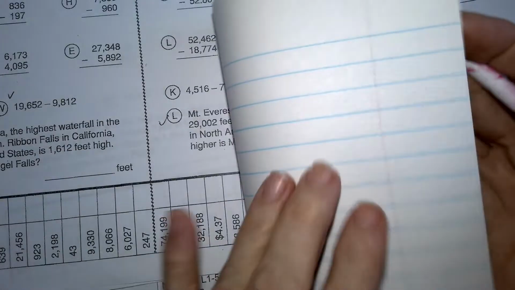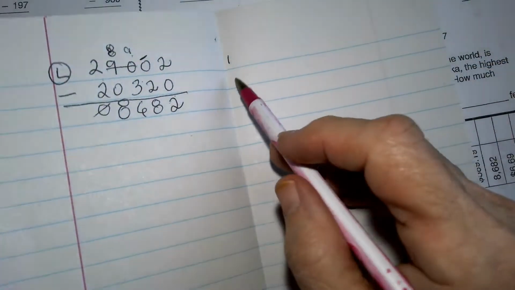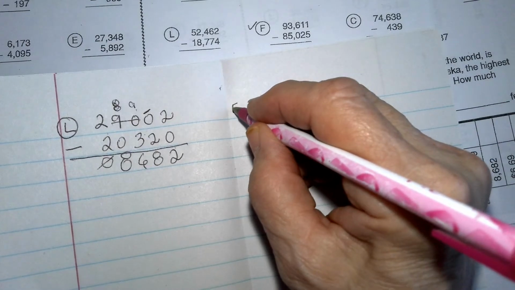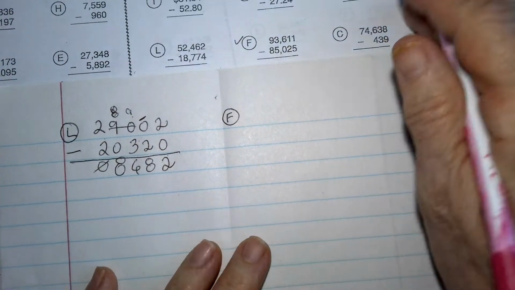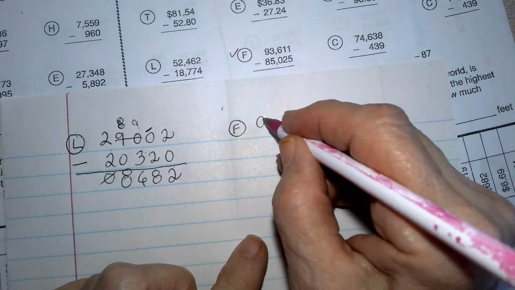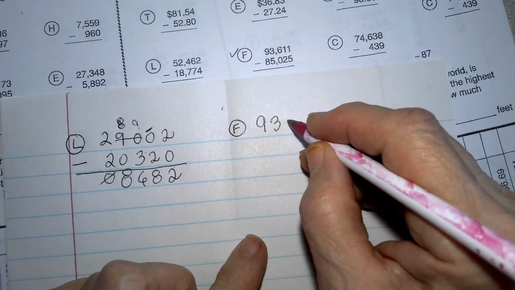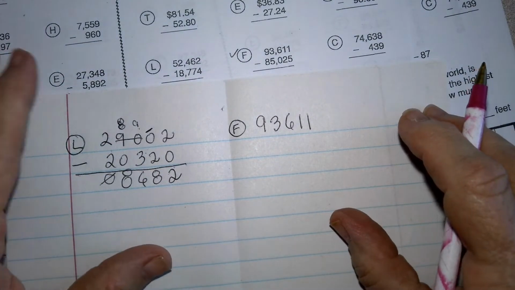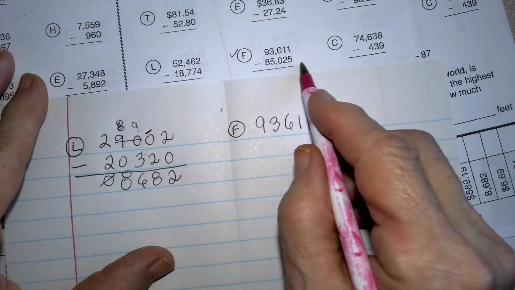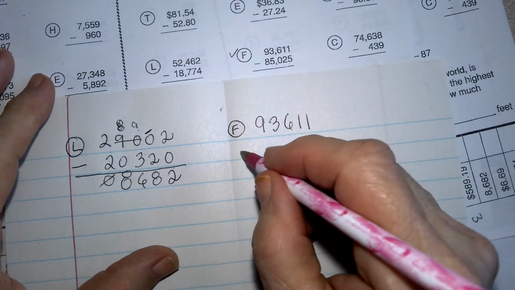So I creased my paper again, and I'm using that as the guide for my second problem. I don't need to put the comma. I'm just going to put 9, 3, 6, 1, 1. And since it's the same number of digits, I don't need to go backwards.